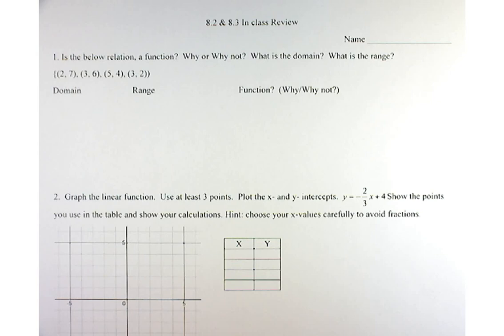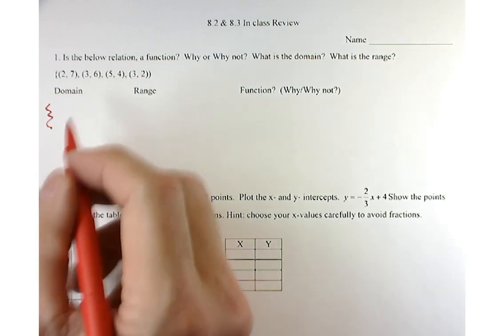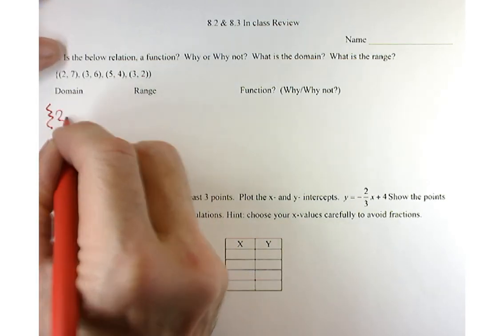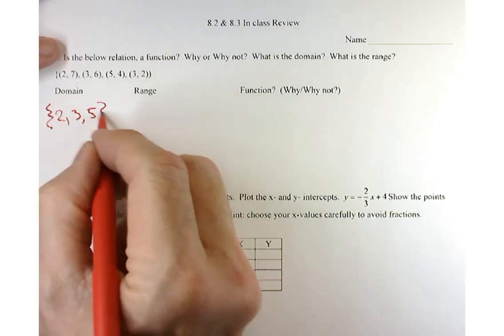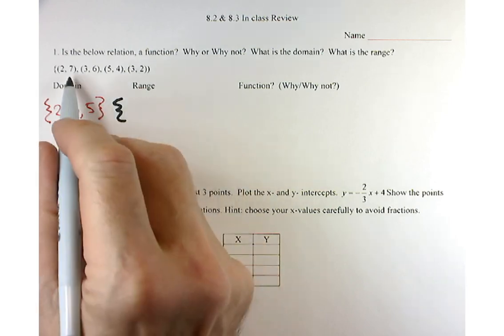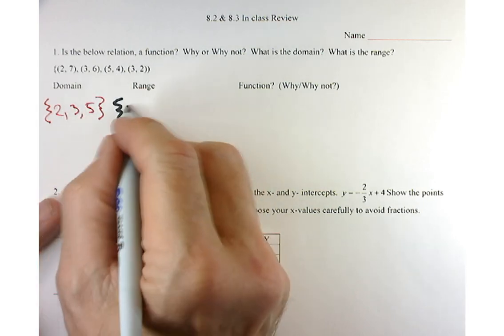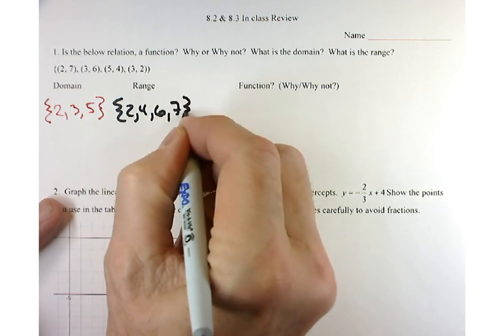So with the first one, what do we know about the domain of a relation? The domain is which coordinates? The x coordinates. So 2, 3, 5, 3 again, I don't need to list that twice, so I'll just list 2, 3, and 5. The range is the y coordinates, so that would be 7, 6, 4, and 2. Let me write those in increasing order, just because I like it.